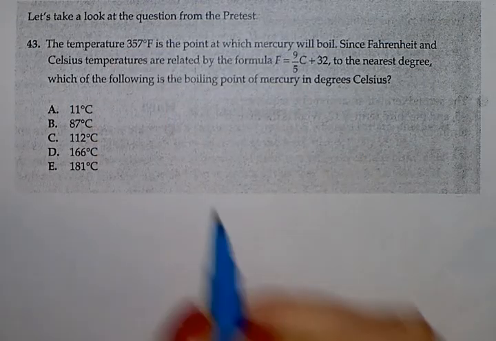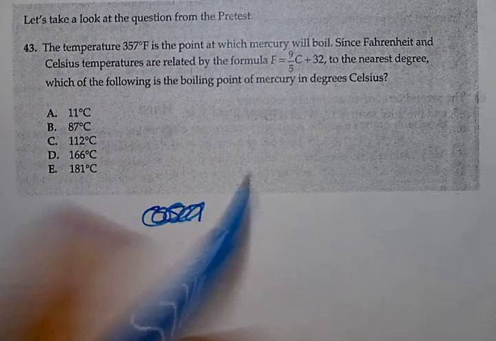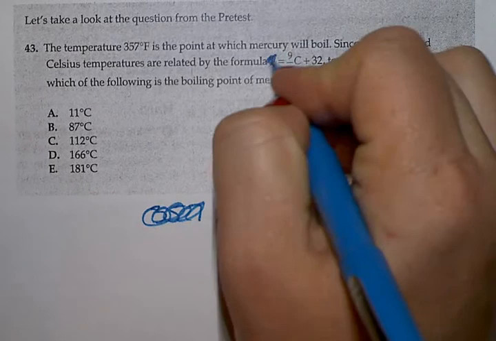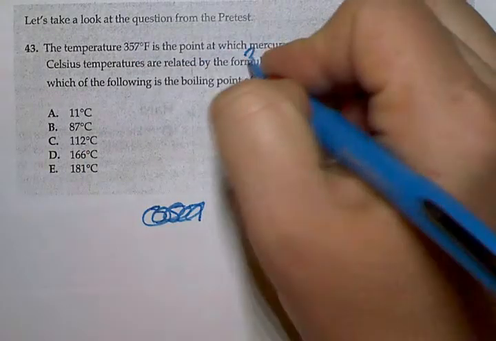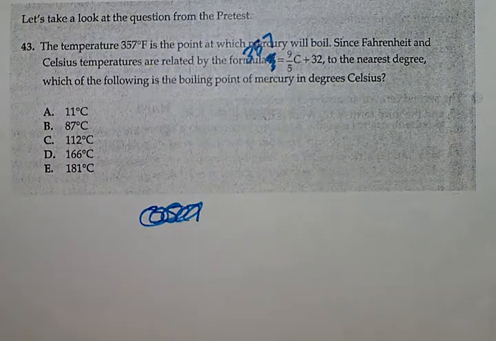So I'm going to write it out the first time. So I'm going to put this in. But you know what? I'm not going to do that. If this is my test, I wouldn't take time to write the whole thing out. I would probably just cross out the Fahrenheit and write 357. And then I would grab a calculator. I'd like you guys to do the same.